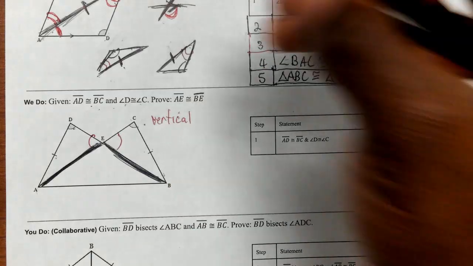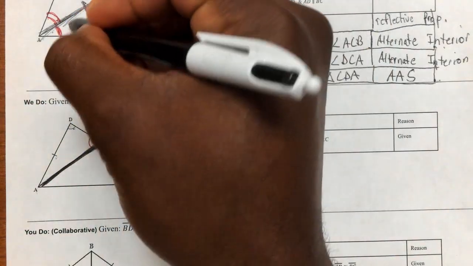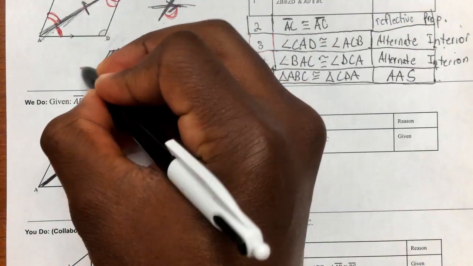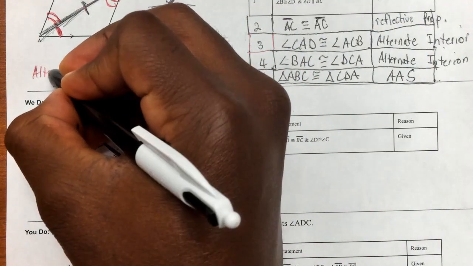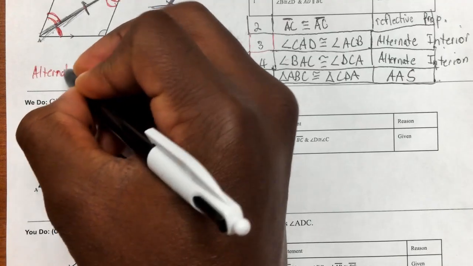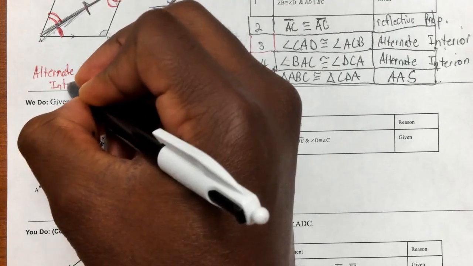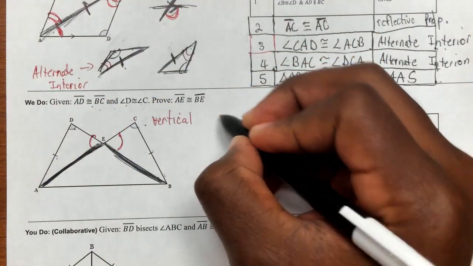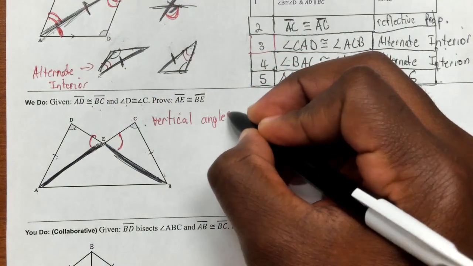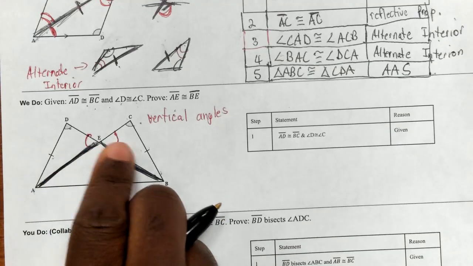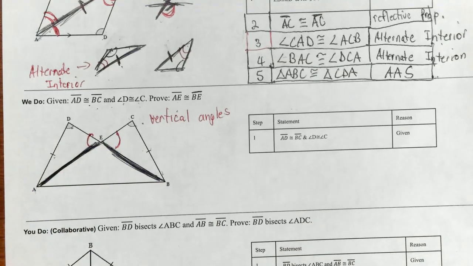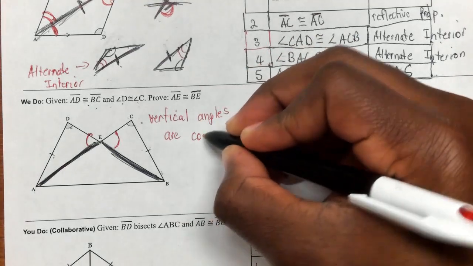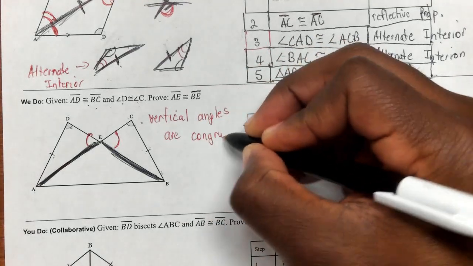Here we had alternate interior, but these right here are vertical angles. Anytime you have angles opposite one another, they're called vertical angles. Vertical angles are congruent, so they measure the same.